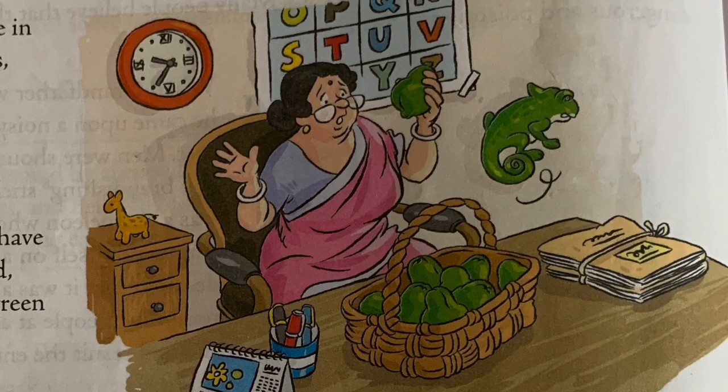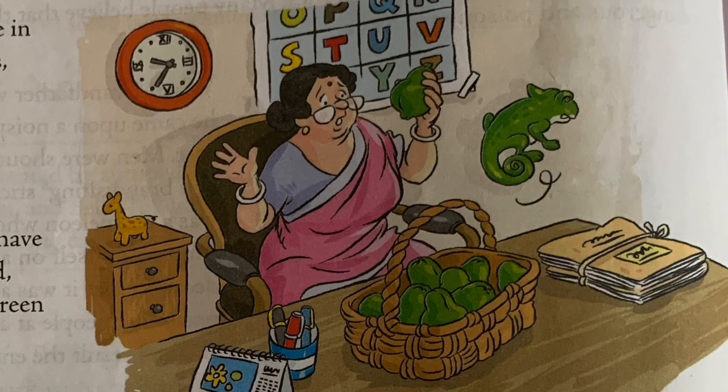Here we conclude this chapter. I hope you have understood the chapter thoroughly.